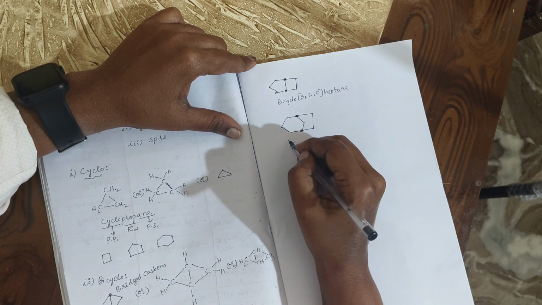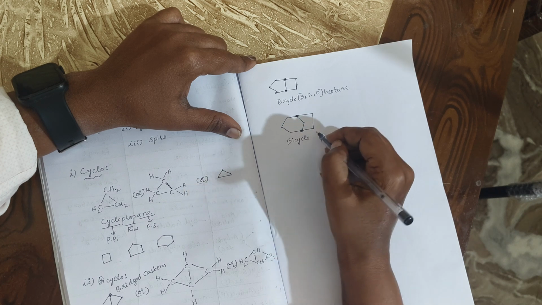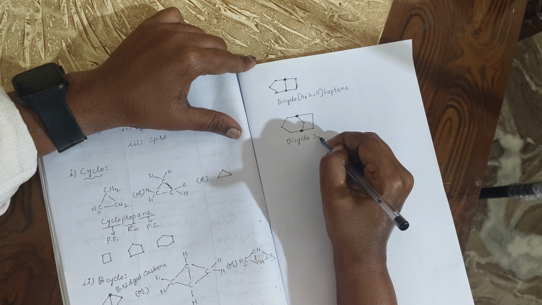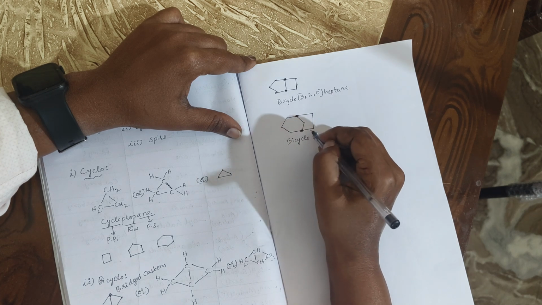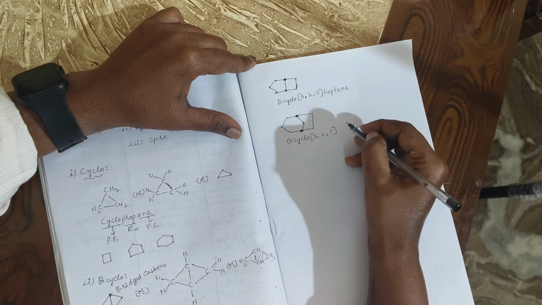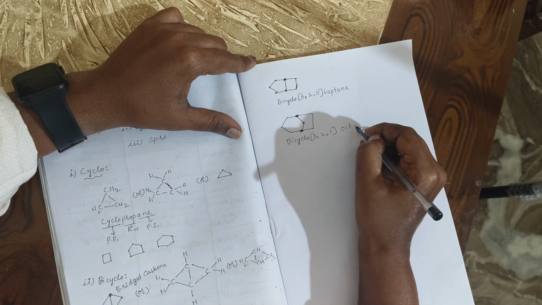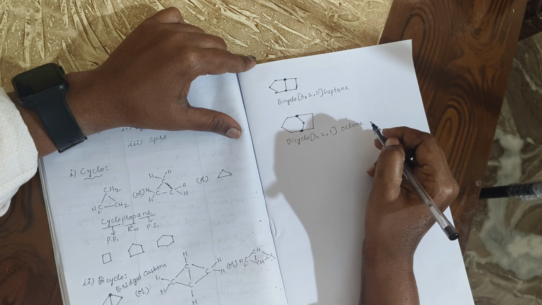Total 8 carbons are there. Therefore, it can be written as bicyclo 3 comma 2 comma 1 octane.